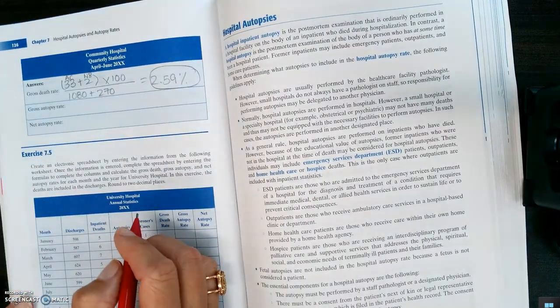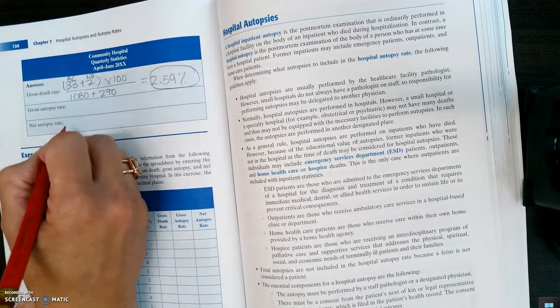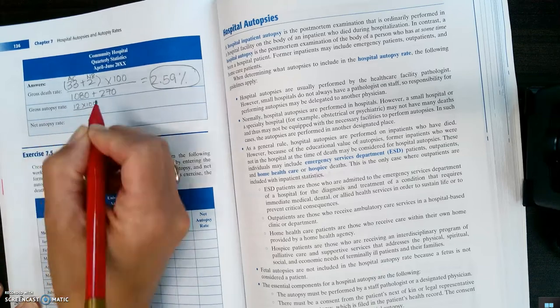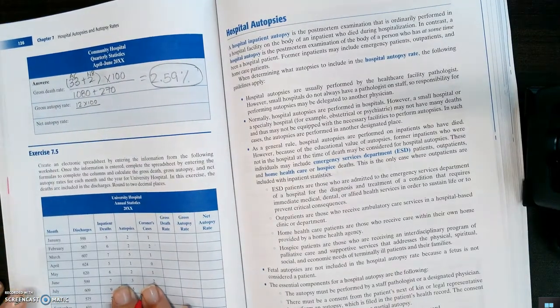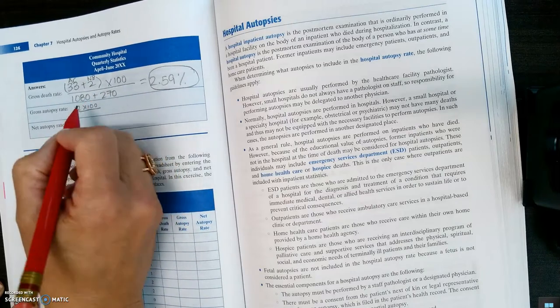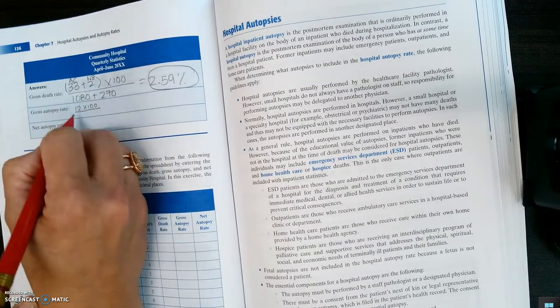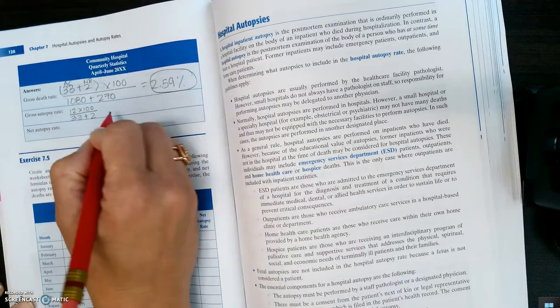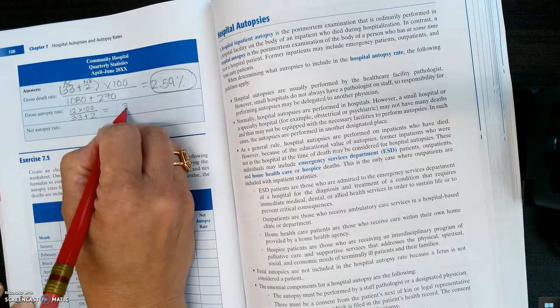Your gross autopsy is going to be 12 inpatient autopsies multiplied by 100, so we're following that from the table. And below, we have to use the total number of deaths, so we are going to come back up here and grab the 33 adult and children and the 2 newborn. And that's going to get us 34.29%.